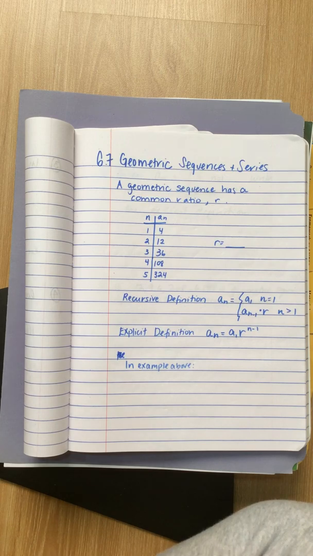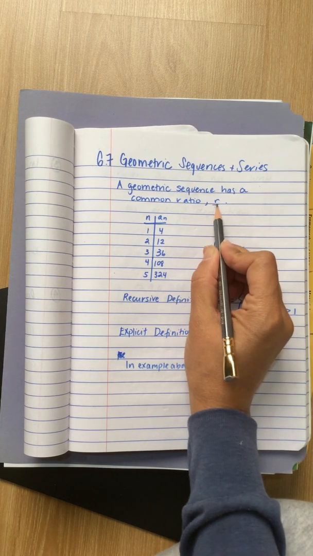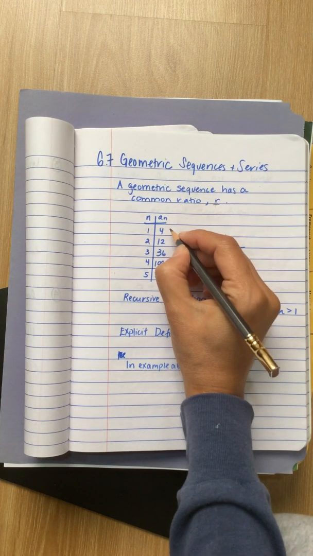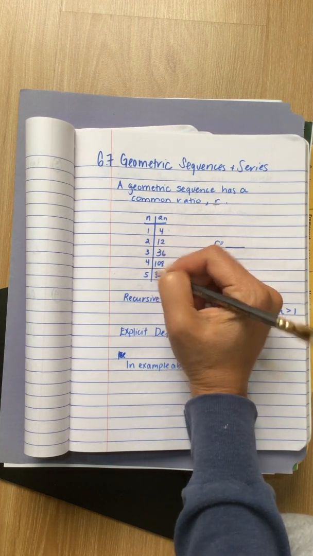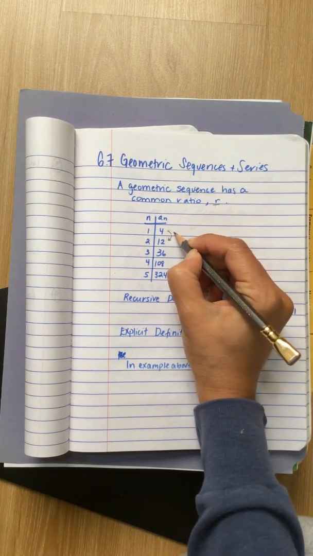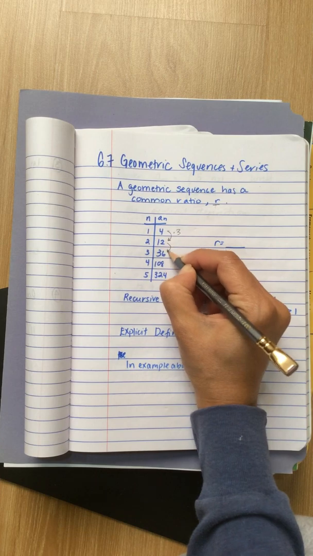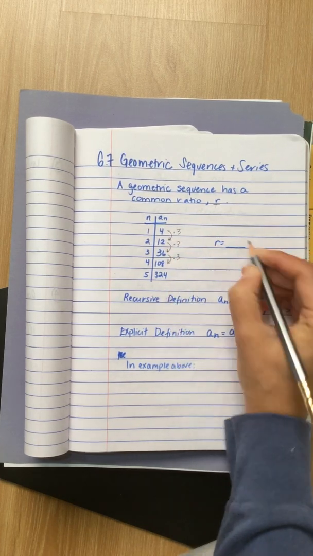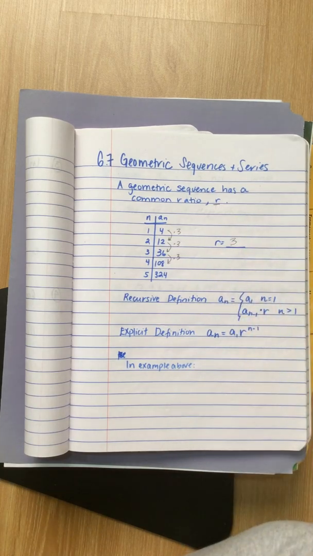A geometric sequence is another list with a pattern, but instead of a difference, something that you're adding each time, you have a common ratio called r. And this common ratio is basically what is being multiplied each time. So you're figuring out, this is a list from 1 through 5, and these are my outputs. 4 times what gives me 12? Well, that's times 3. Is that true here? Yeah, each time I'm multiplying by 3 to get my new value. So my common ratio here is 3. So the difference being we're talking about multiplication instead of addition.